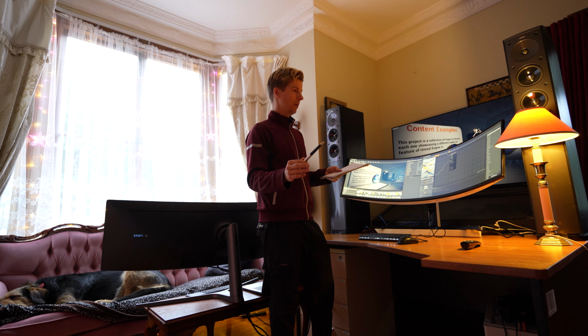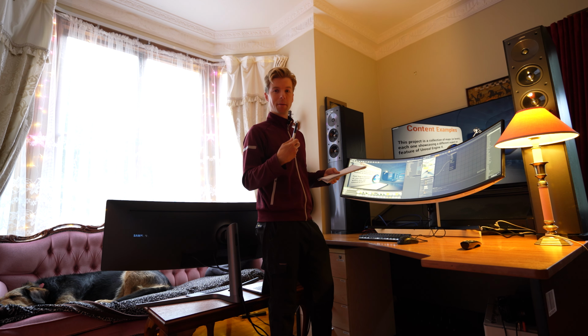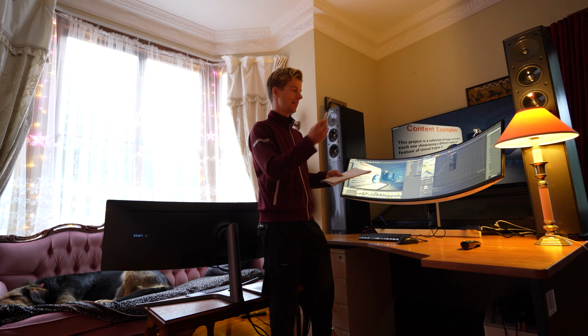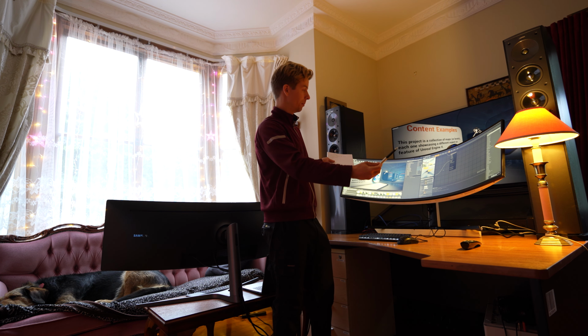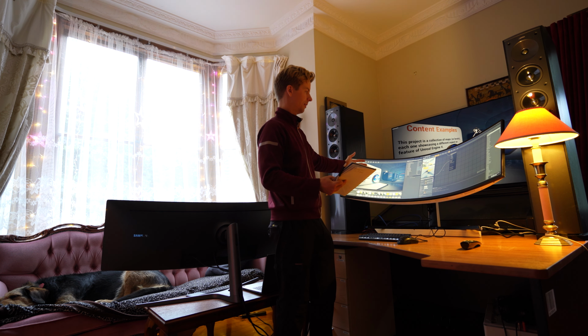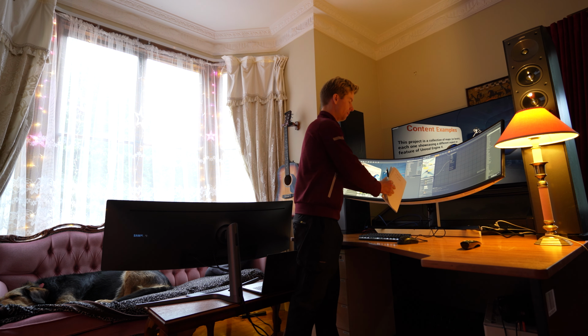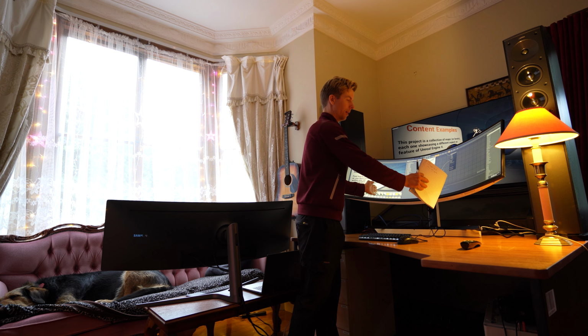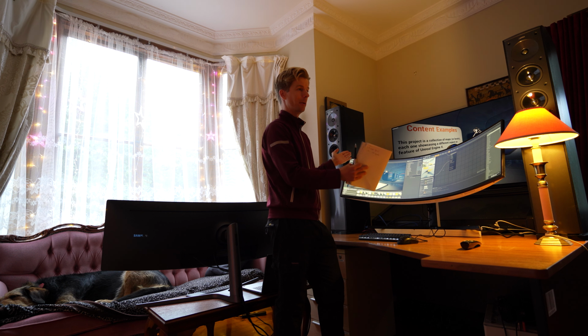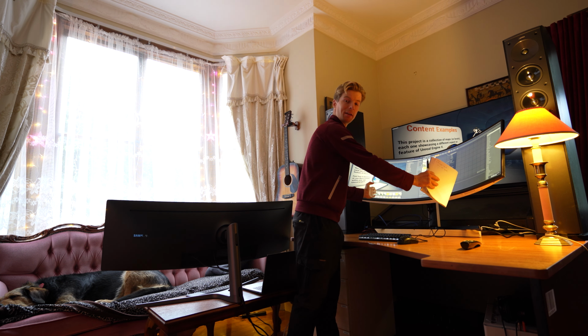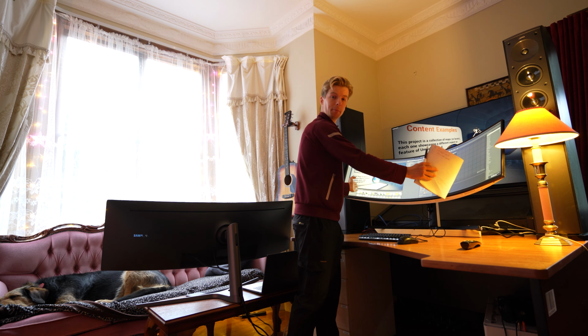But as someone who feels like more of a creator than a consumer, I actually like the idea that this one is wider than that, because I like the idea that I could preview my image in that superior 21 by 9 aspect ratio, and then still have areas on the side where I can put the controls.